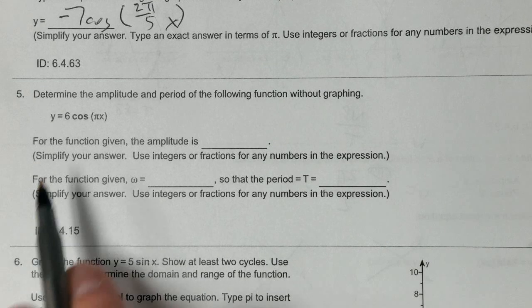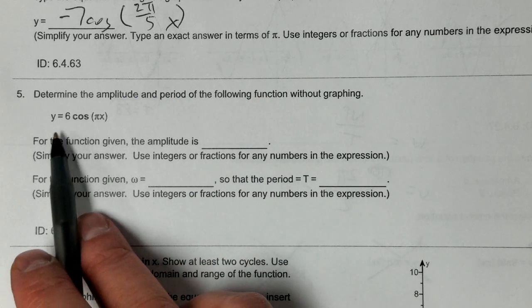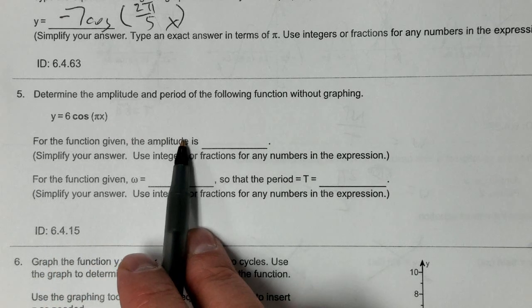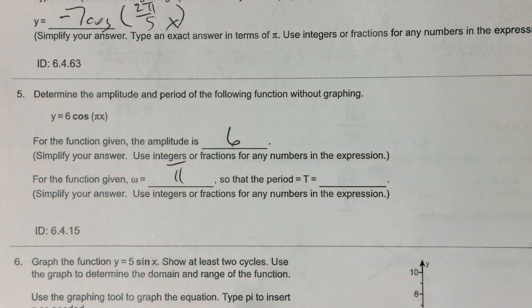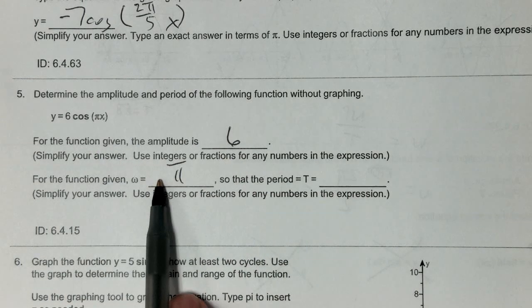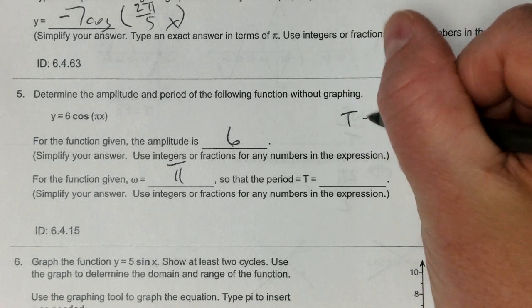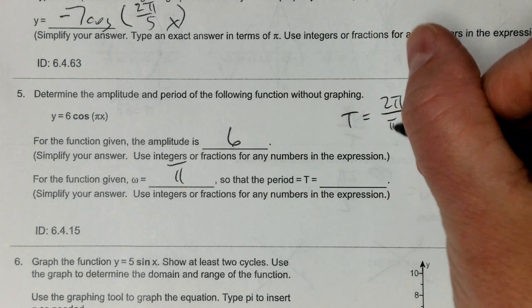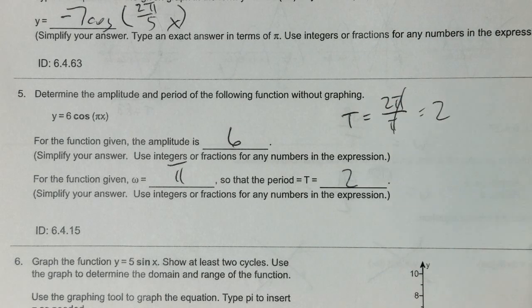All right, so number 5, this one says determine the amplitude and period of the function without graphing. It has 6 cosine pi x, so that means our amplitude's 6 and our W is pi. Those are the two easy parts. And then to get your period, we remember it's 2 pi divided by the W. So 2 pi over pi cancels, and you're left with 2.